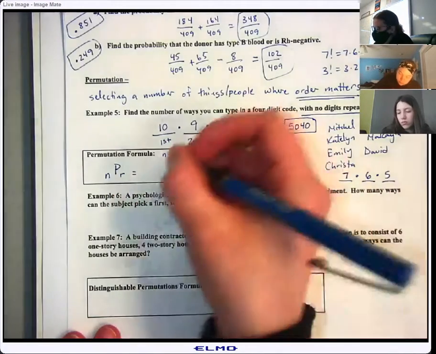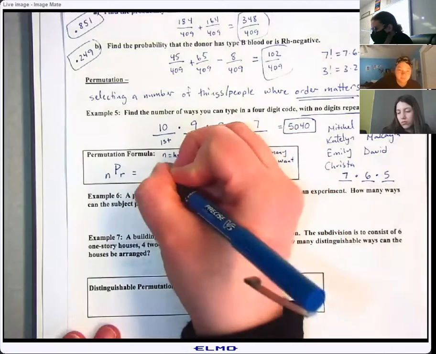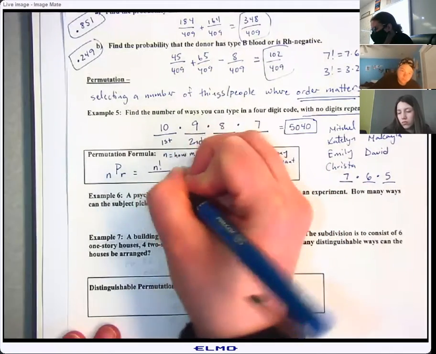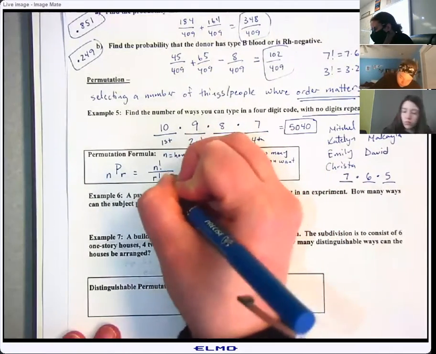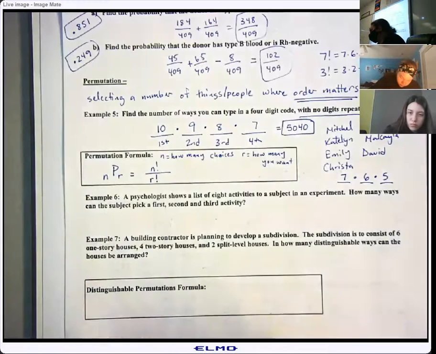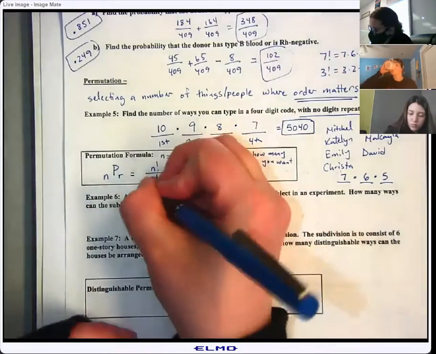And the formula is as follows. You take n factorial and you divide by n minus r factorial.